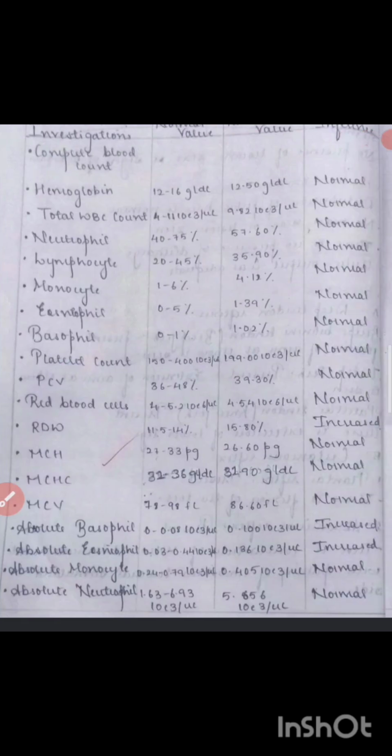Next comes the investigation. This you all will find in the patient's case paper. Now because this is a gynecological case, you all have to mention the USG report, the ultrasonography report of the patient if taken. Then you all have to mention what medication the patient is on. Okay, so I have very nicely elaborated and written everything, you all can go through this.